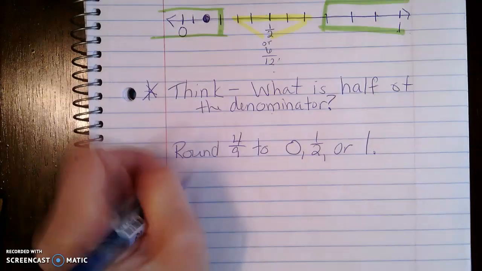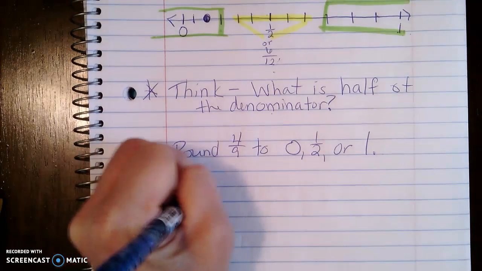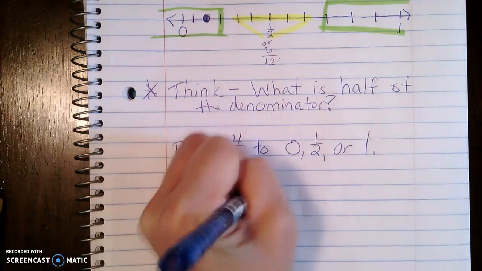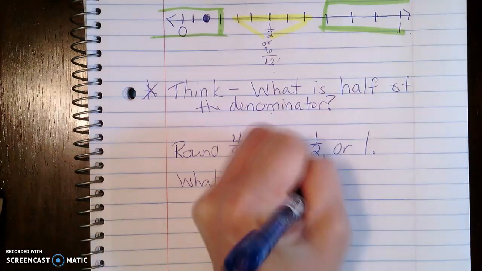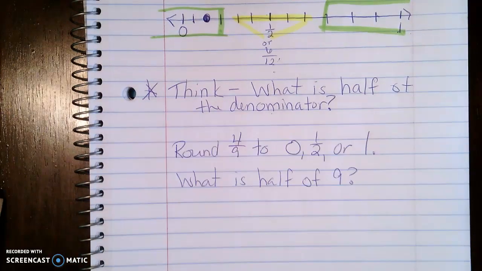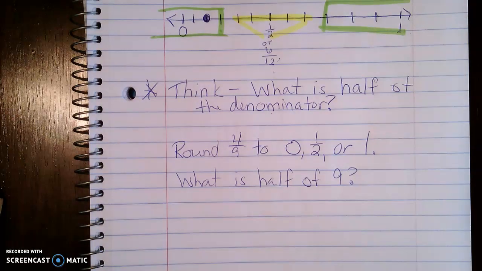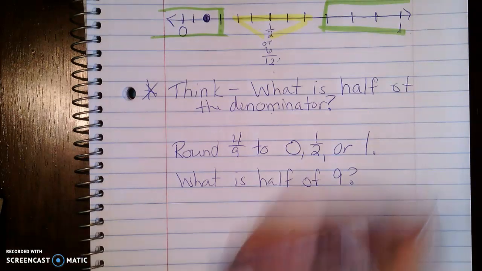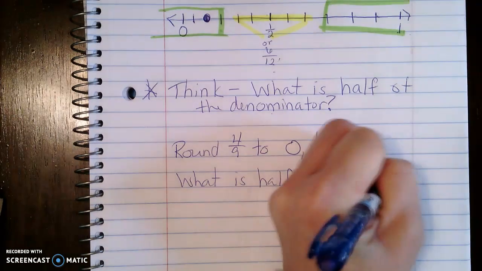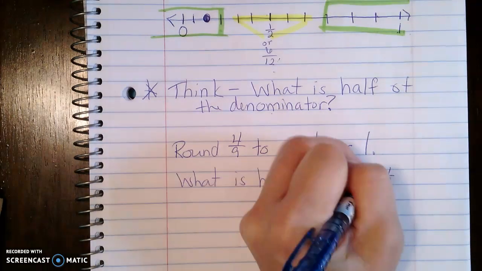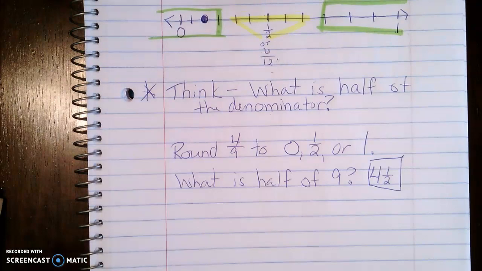That's my first thought. 9 is an odd number, which means it's a little bit harder to determine what half of it is, but half of 9 is 4 and 1/2, right? So 4 and 1/2 is the halfway mark.